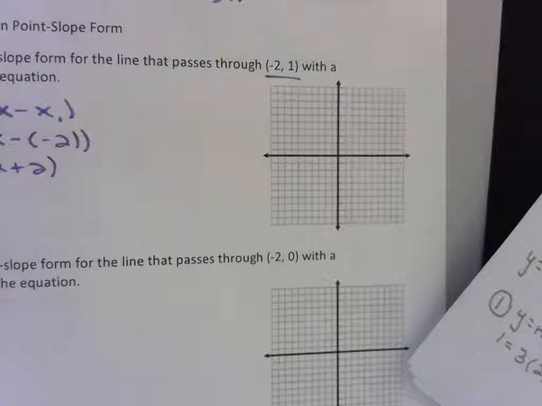Do not overthink this. If I give you the point and a slope, how do I graph this line? What do I have to start with? The point. How do I graph the point negative 2, 1?